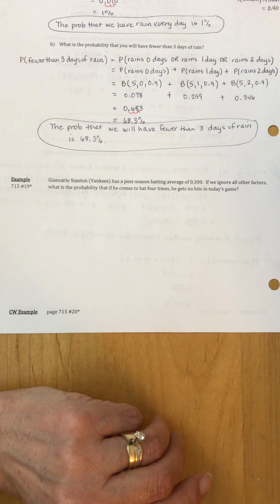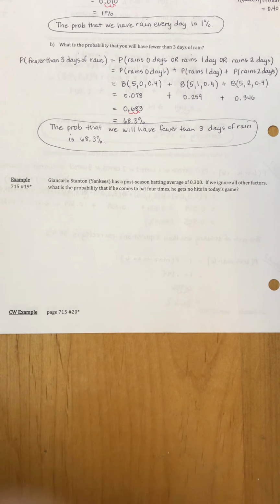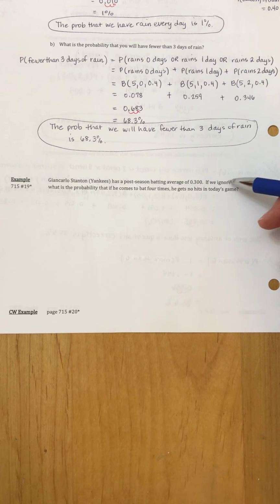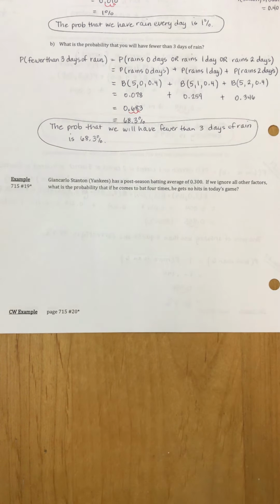Then we have the probability of success remains the same. That's where we have to ignore all the factors. And then the idea that they're independent of each other, that's probably not true. Probably if you didn't hit the ball, maybe you're psychologically messed up and all of that.